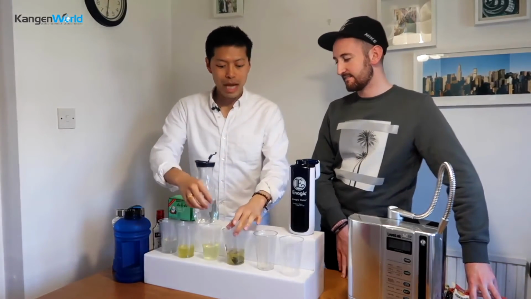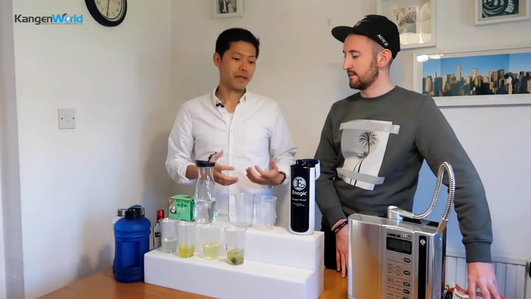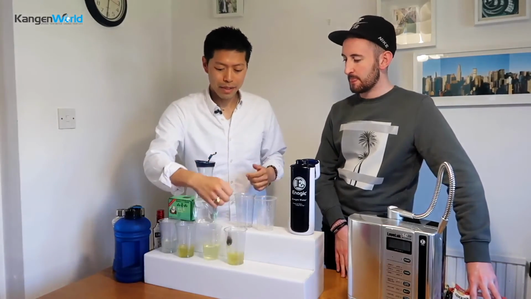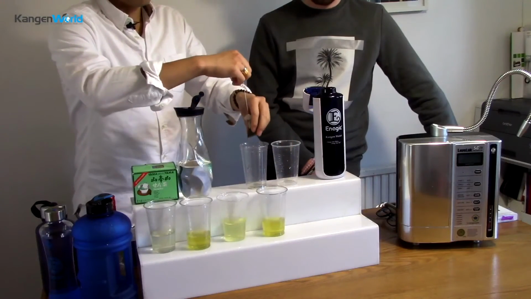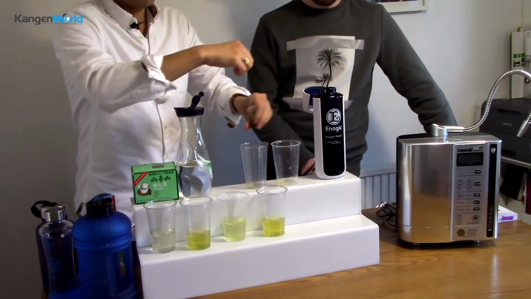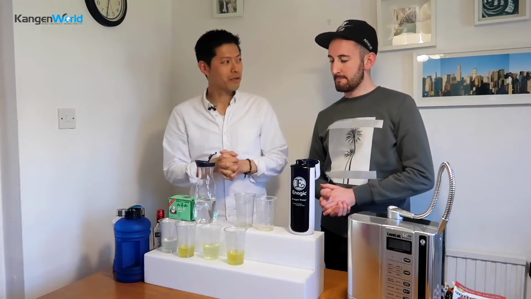But more important is how about making sure our children are properly hydrated. So what I'm going to do is get this tea bag over here and squeeze a few drops into each cup.